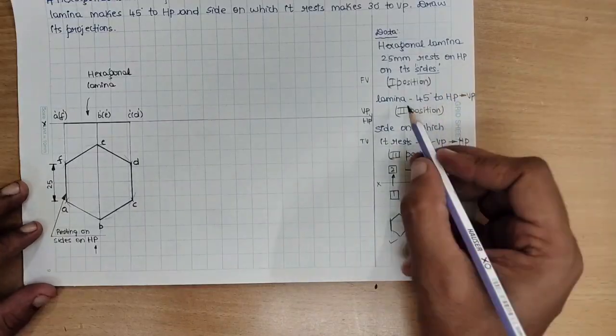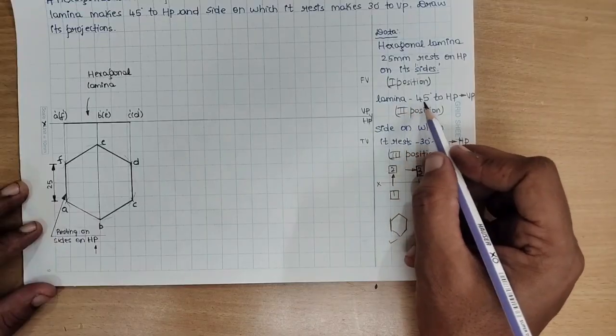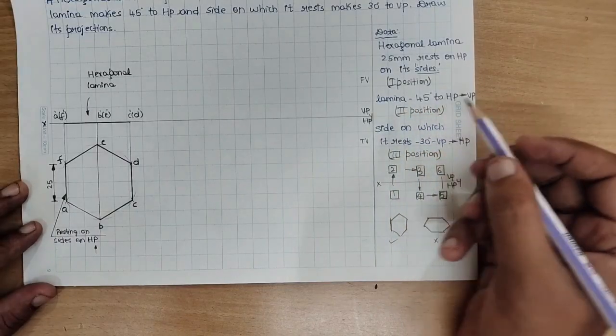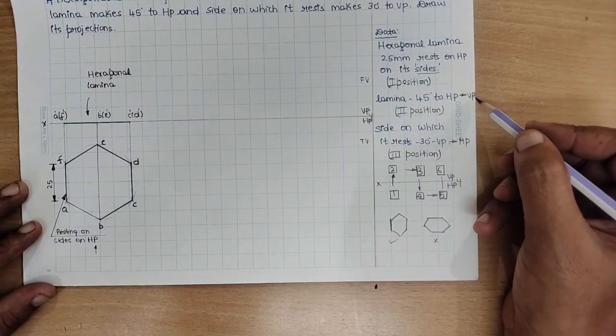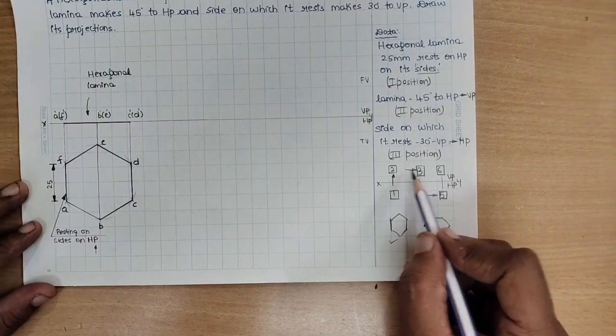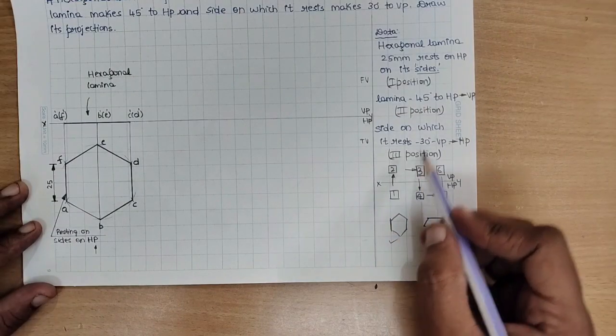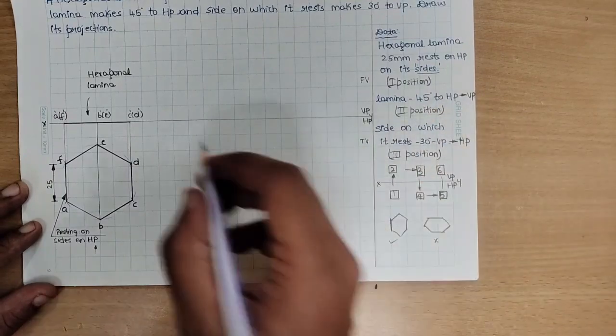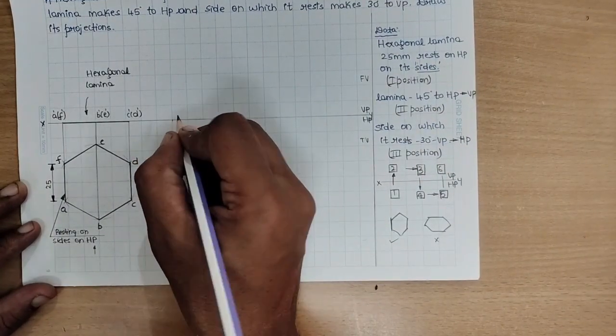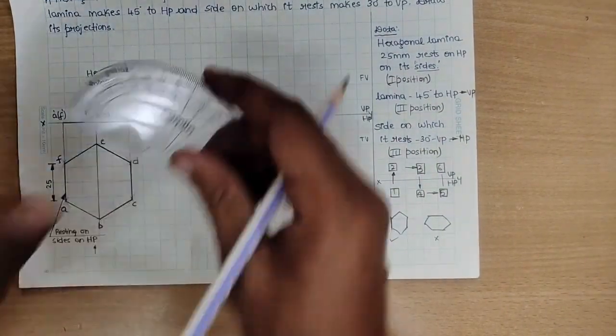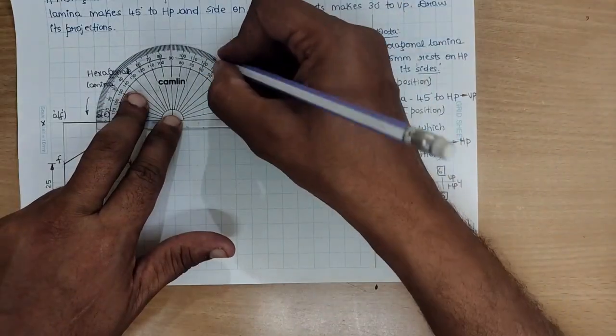First position over. Moving to the second position, the lamina makes an angle of 45 degrees to HP. Any inclination with respect to HP should be drawn under VP. Yes, that is our drawing number 3. Tilt the drawing number 2 to get the drawing number 3. Tilt to an angle of 45 degrees to HP. Take any convenient point, place your protractor on the convenient point, mark 45 degrees.